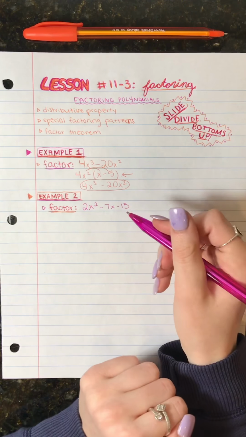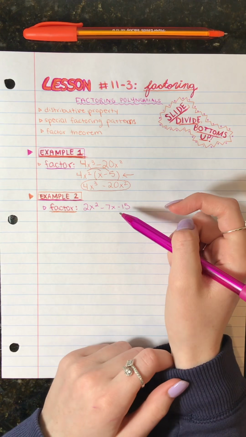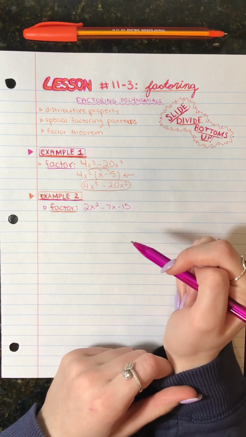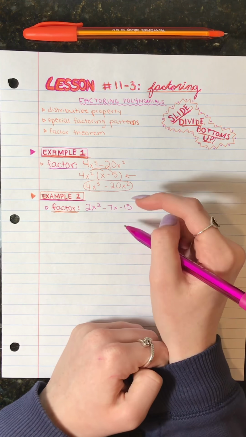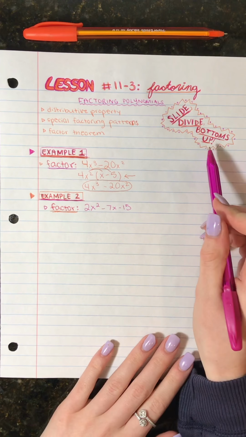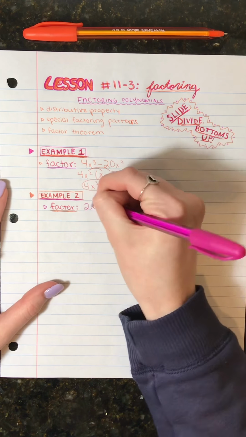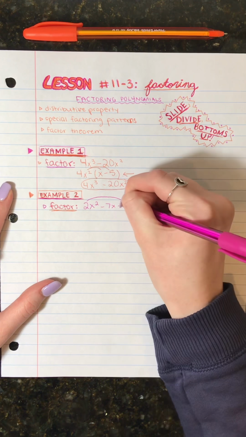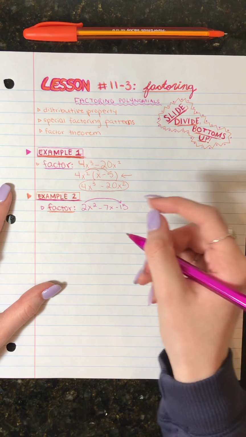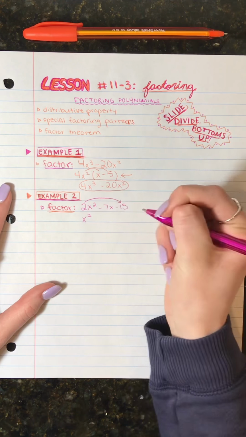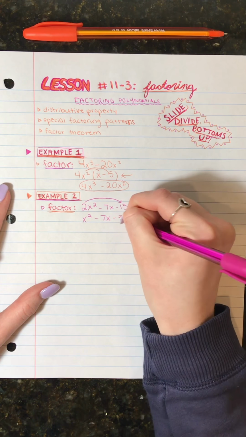This example is slightly more involved. When you look at 2x squared minus 7x minus 15, your first thought is probably that there is nothing that evenly divides out of anything. This is when a new concept comes in that you can never forget. Slide, divide, and bottoms up. To make the problem factorable, we will slide the first coefficient, which is 2, to the last coefficient, which is 15. This makes the equation x squared minus 7x minus 30.